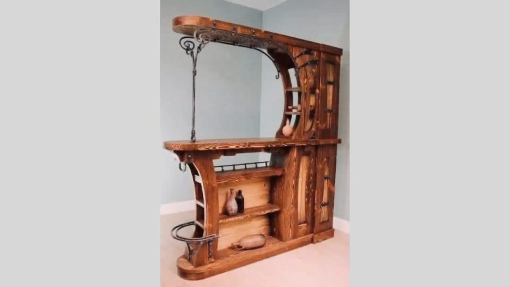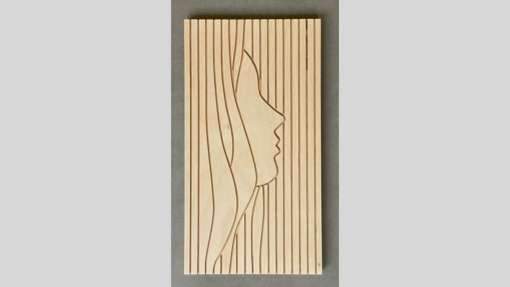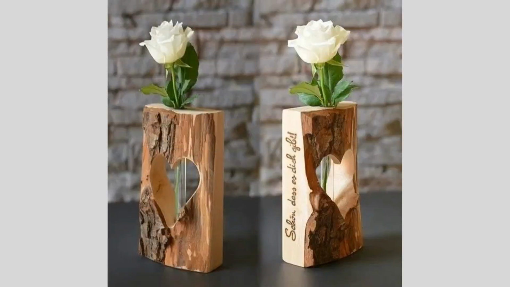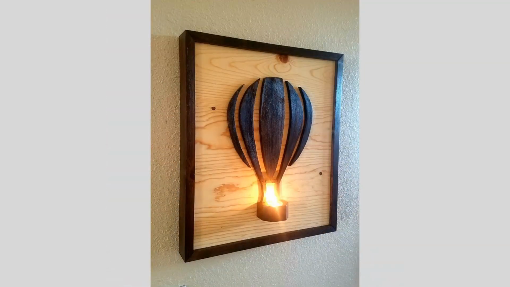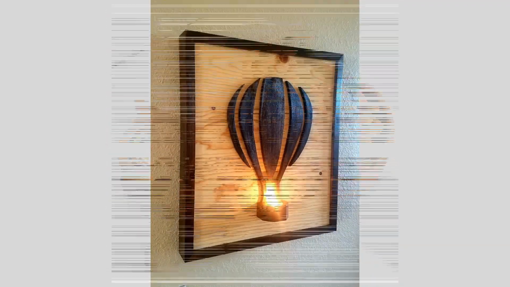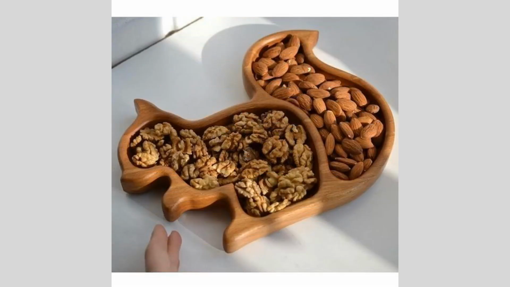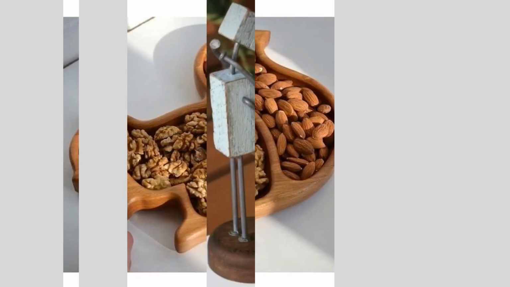Creative wooden art decor design ideas. Geometric wall art. Create striking pieces using layered wooden shapes. Experiment with different finishes to add depth and contrast. Rustic shelving units. Use reclaimed wood to craft unique shelves that serve both function and style. Incorporate live edges for a natural look.